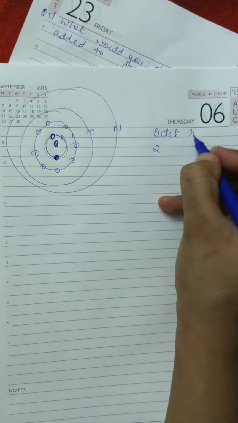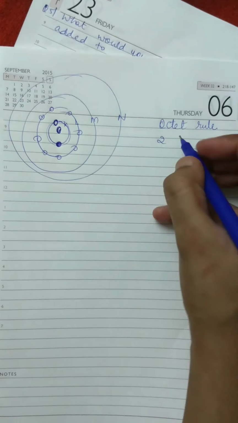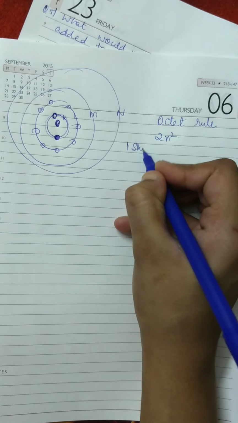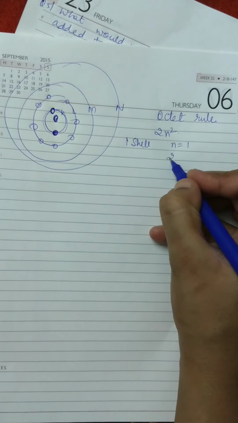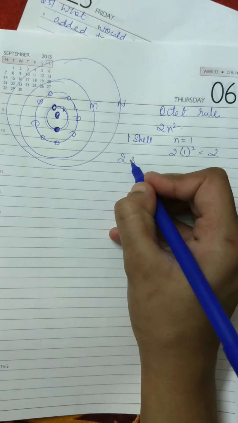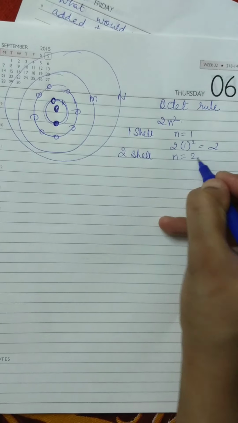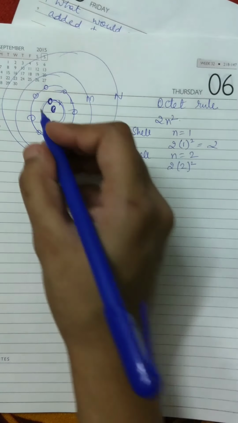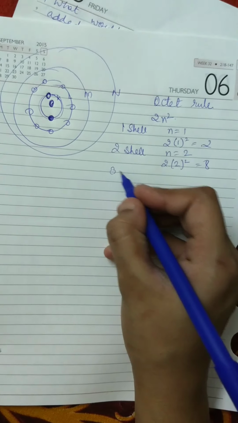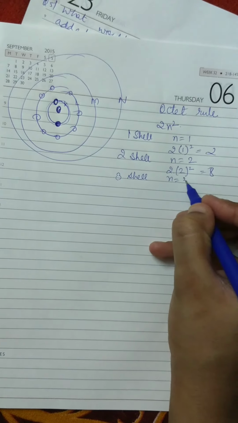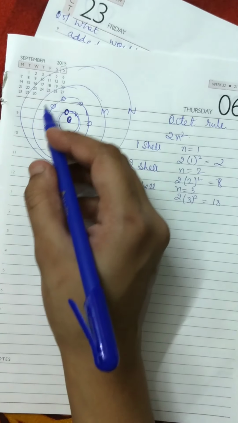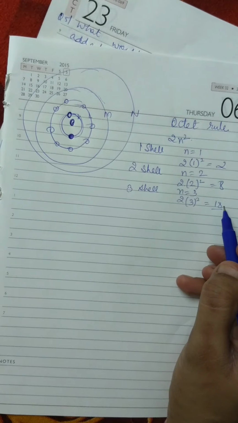The rule states that the number of electrons in a shell will be 2n squared. So for the first shell, n equals 1, so the number of electrons will be 2 into 1, which is 2. Then for the second shell, n equals 2, so the number of electrons accommodated will be 2 into 2 squared, 4, that is 8. For the third shell, n equals 3, so 3 squared is 9, 9 into 2 is 18. So the M shell can accommodate 18 electrons.